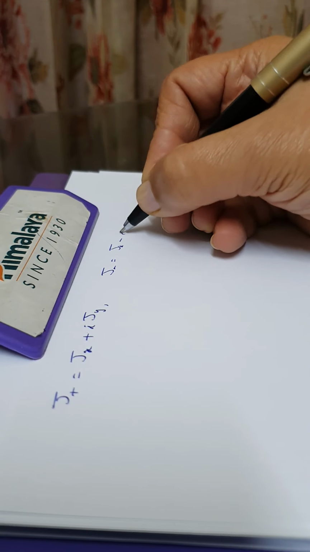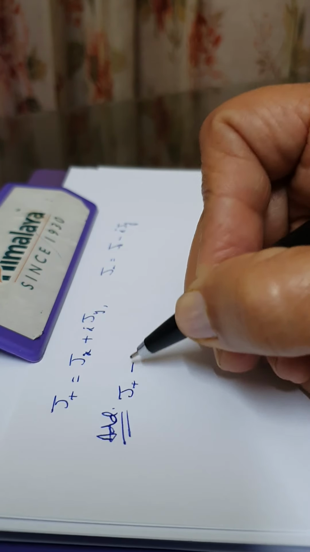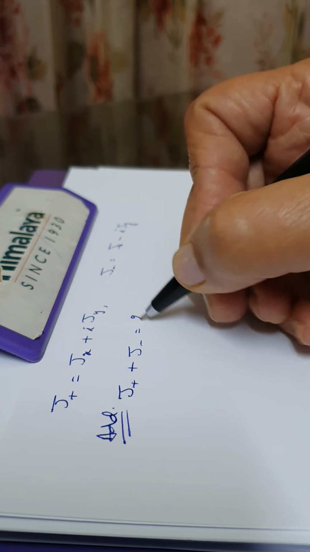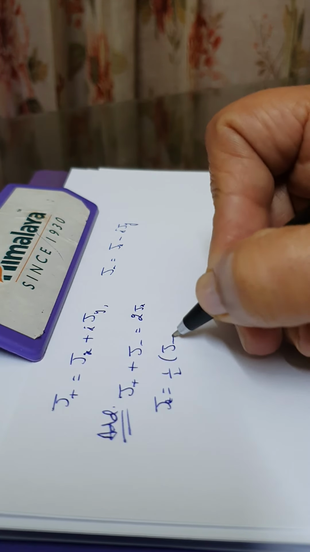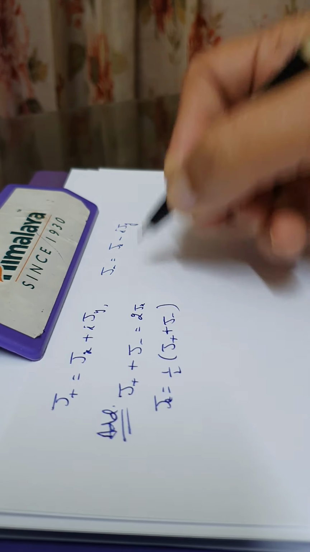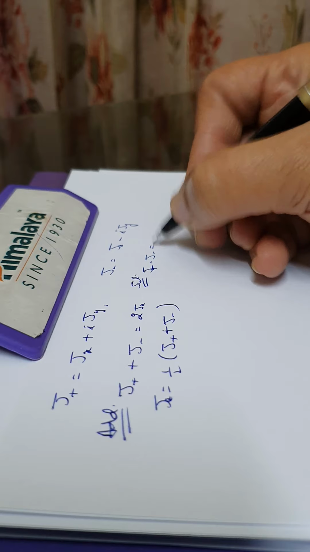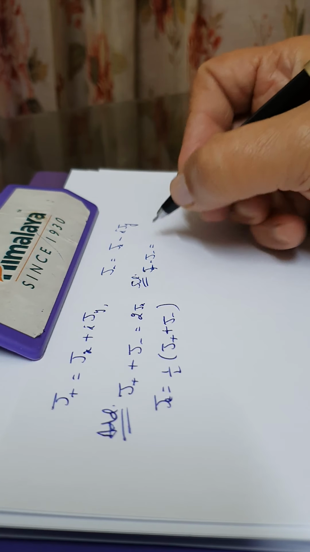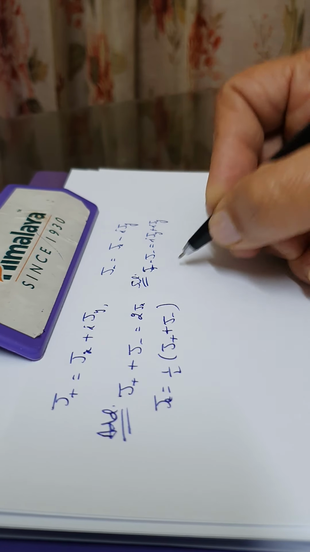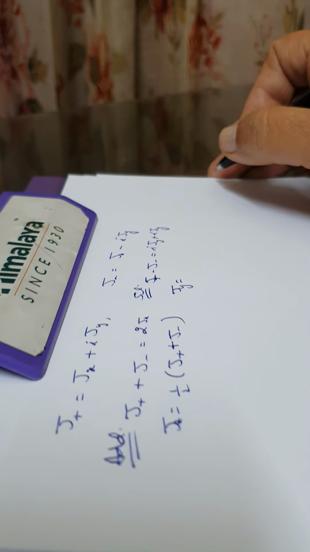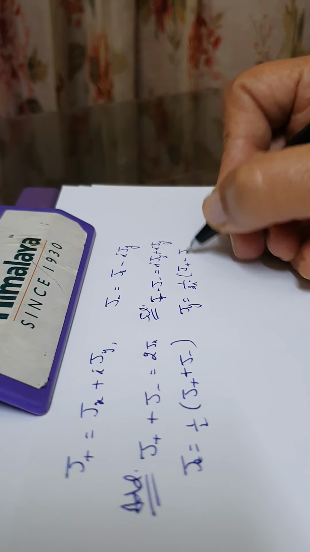We know that the ladder operator J plus is given by Jx plus i Jy, and J minus is given by Jx minus i Jy. Once we add the two, we get J plus plus J minus is equal to 2Jx, or from here Jx is equal to 1/2 (J plus plus J minus). And once we subtract the two, J plus minus J minus, Jx gets cancelled and we have i Jy plus i Jy, that is, Jy will be equal to 1/2i (J plus minus J minus).